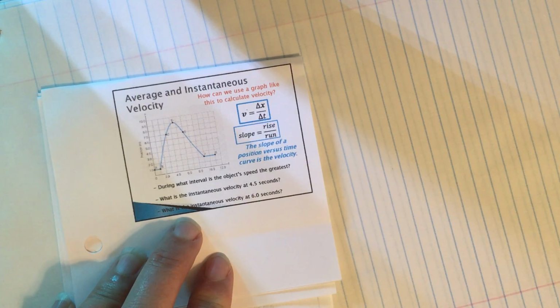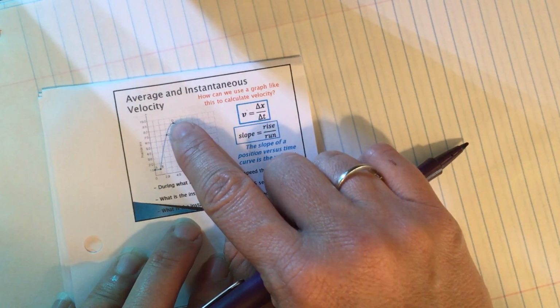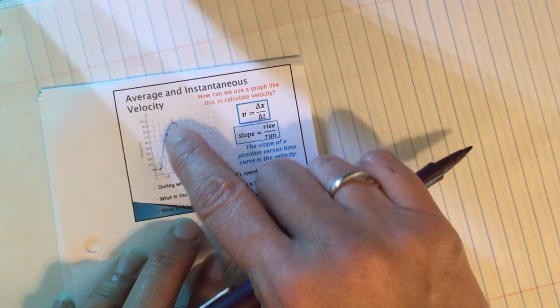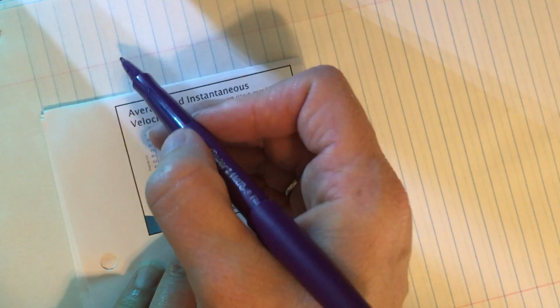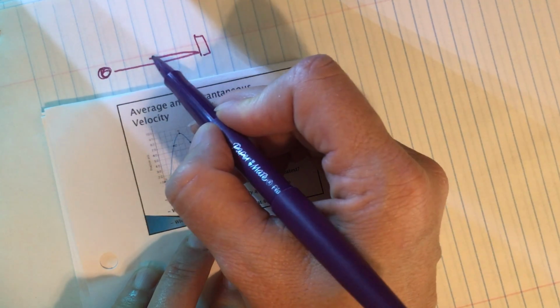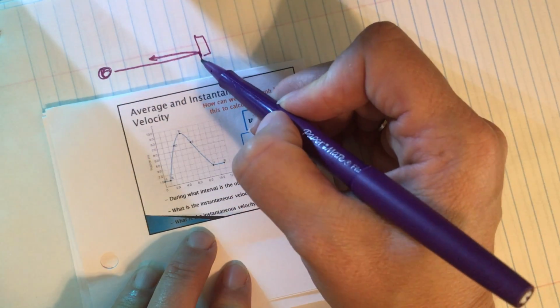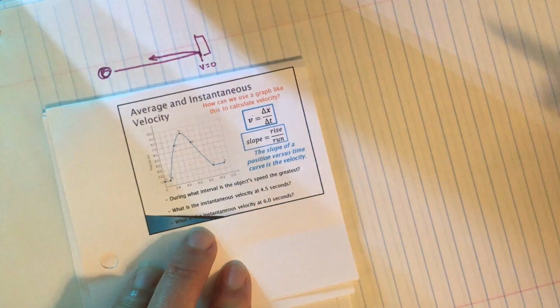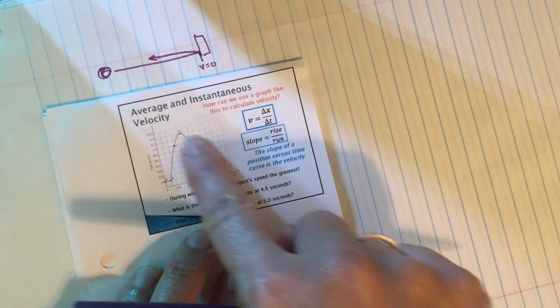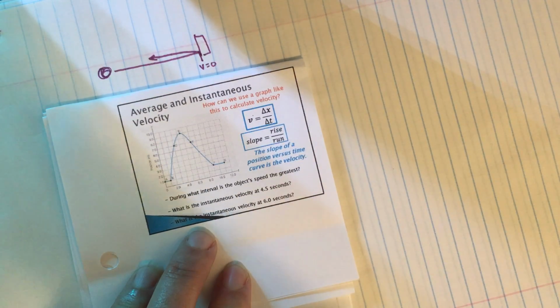That slope would be 0. So the instantaneous velocity at point D is actually going to be 0. Guys, point D kind of corresponds to, if we think of our ball rolling towards the wall, point D would be the wall. At this point, the velocity actually equals 0. The slope of this curve at that point is 0.